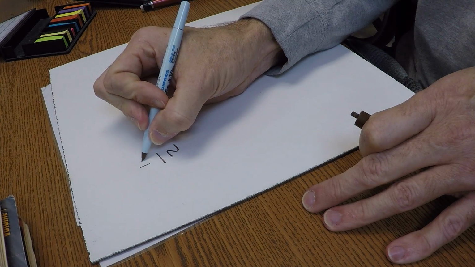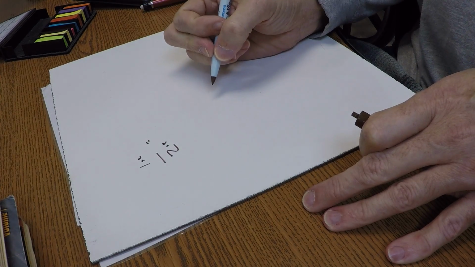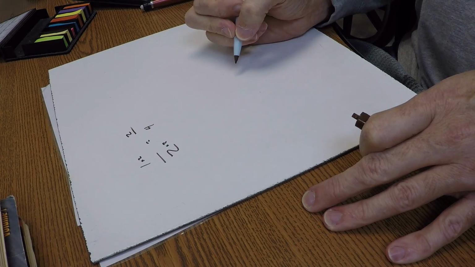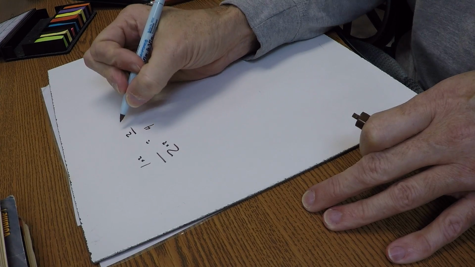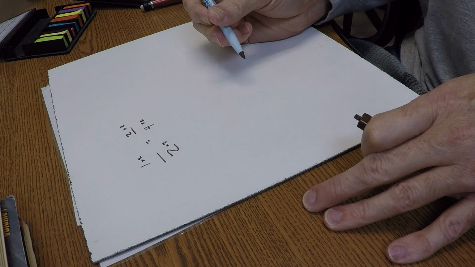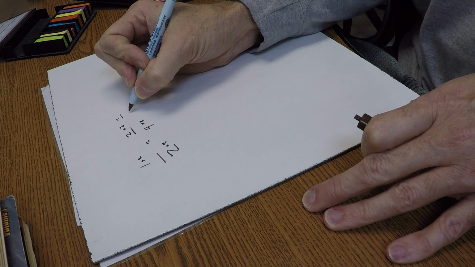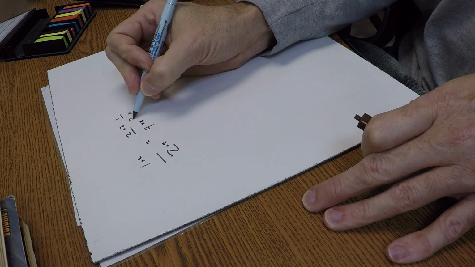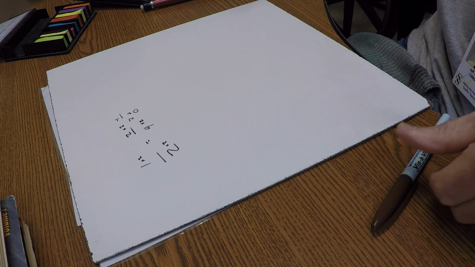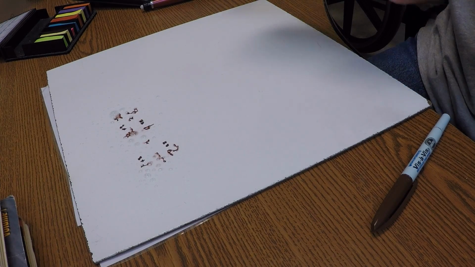As long as I multiply the top and the bottom by 2, I'm going to come up with an equivalent fraction. 1 times 2 is 2, 2 times 2 is 4. And let's say they wanted another one. Multiply the top and the bottom by 2 again: 2 times 2 is 4, and 4 times 2 is 8. Those are equivalent fractions, and that's all equivalent means. They're just the same.